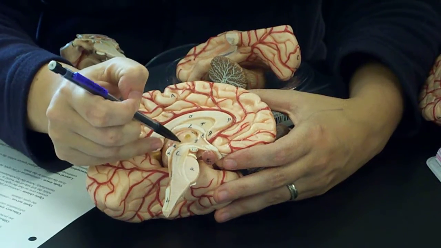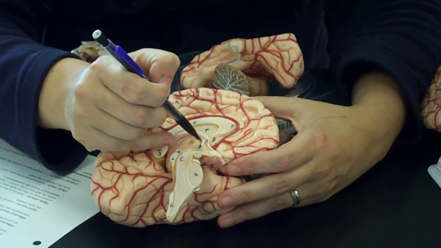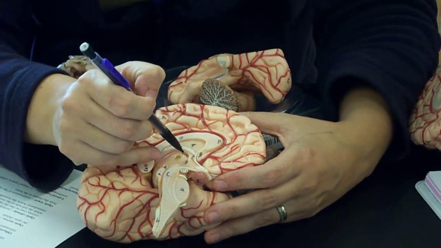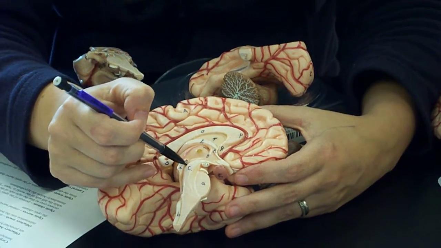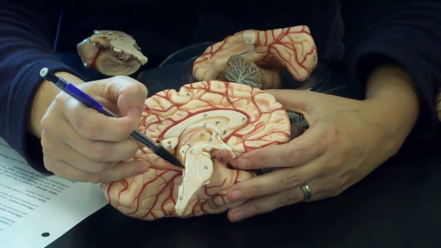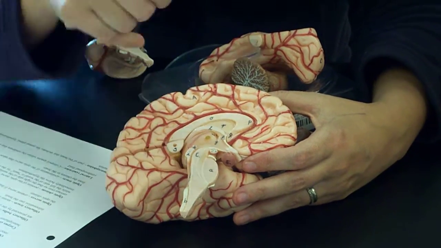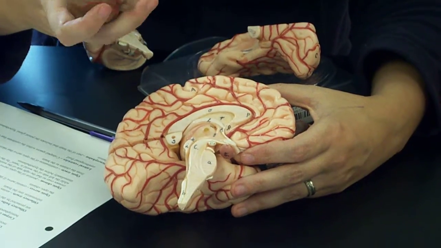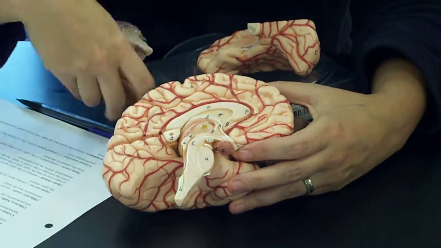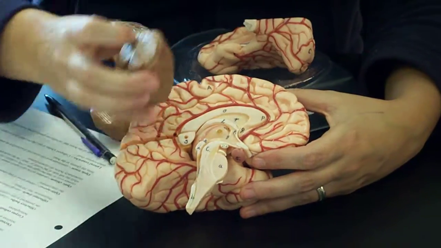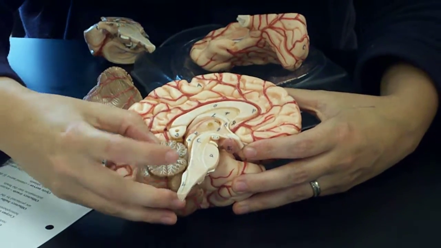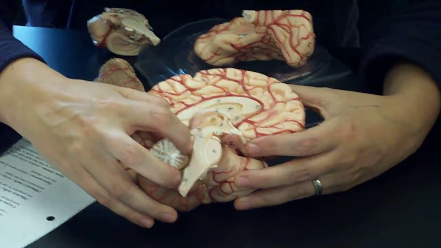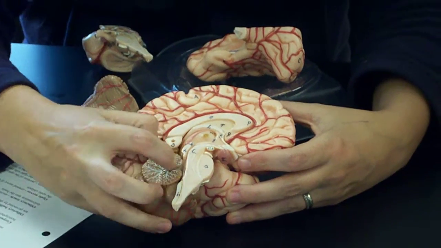We have another set. This right here would be the space where the third ventricle would be. And then we have what's called the cerebral aqueduct, which would bring it down to the fourth ventricle, which is right here, right where this guy would sit, okay? So, if I can get him in there. Okay, this is the fourth ventricle.